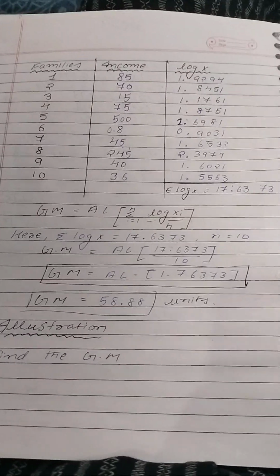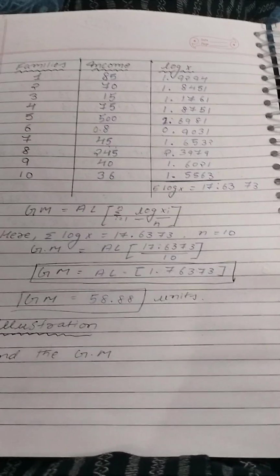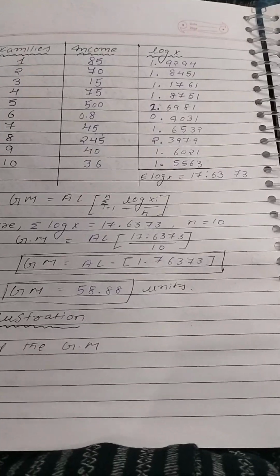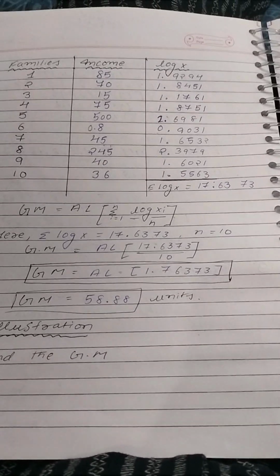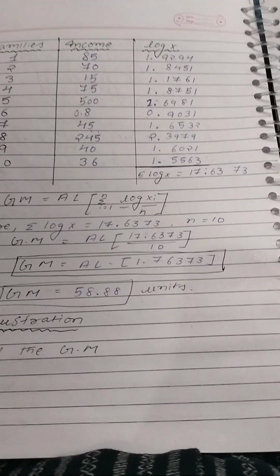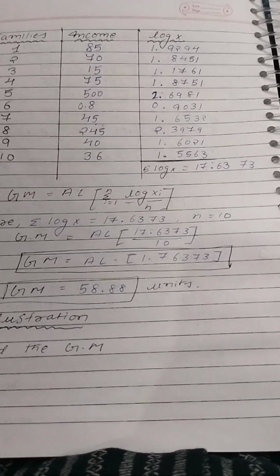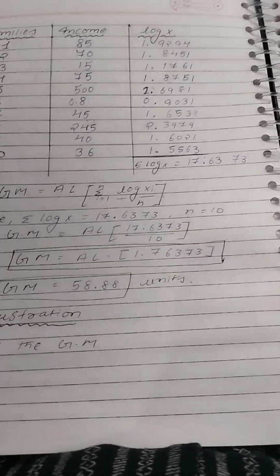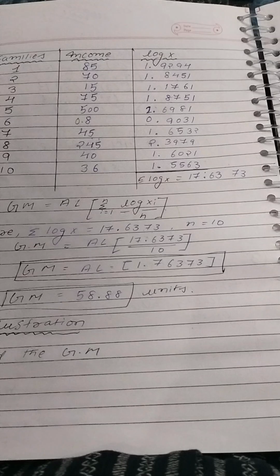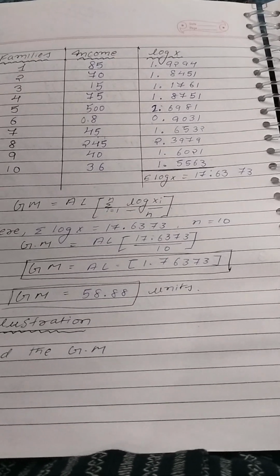The question is quite long, and that is the reason it is written vertically, where families are there, their income is there, and log. The log is written in the log table, and you have to find the value.